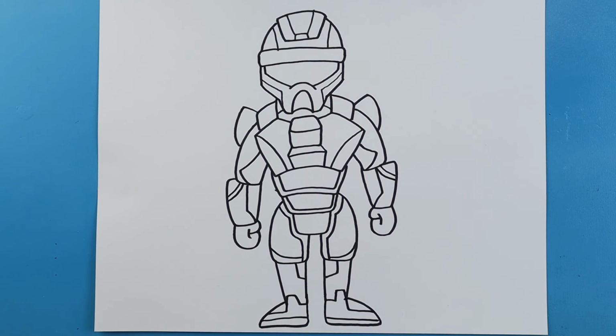And there you go. There is your drawing of a character skin from the new game Splitgate. I'm going to fast forward and start coloring this.